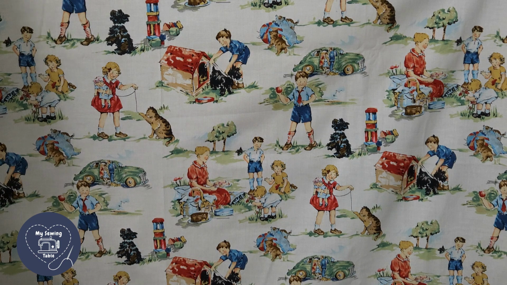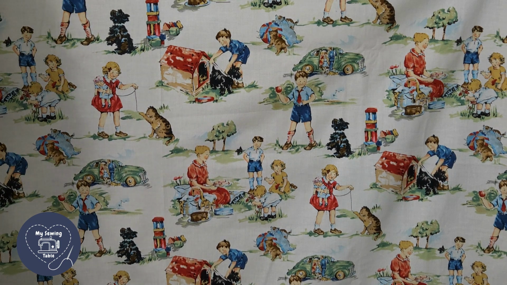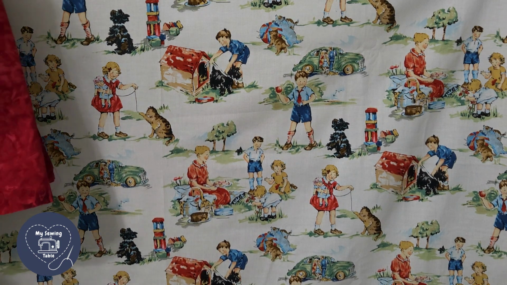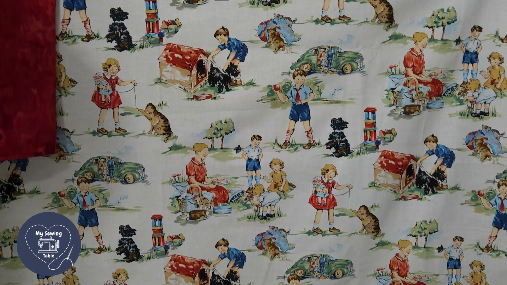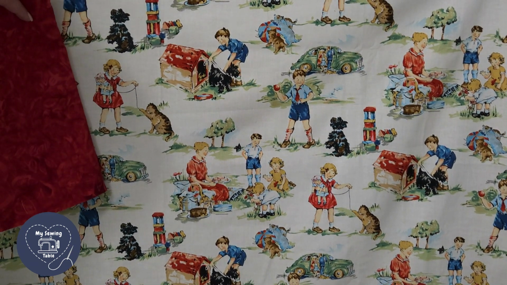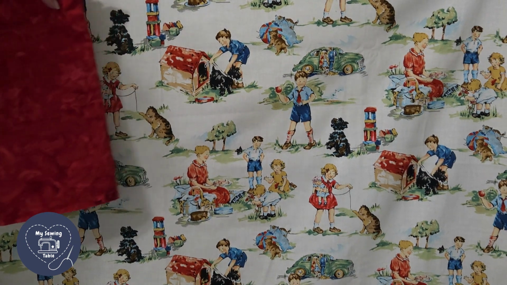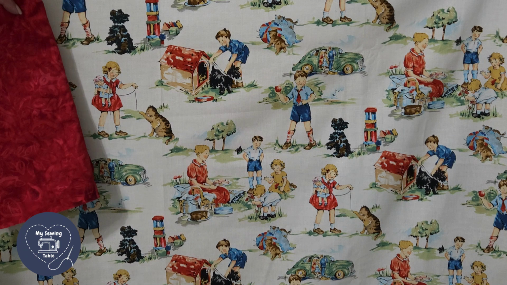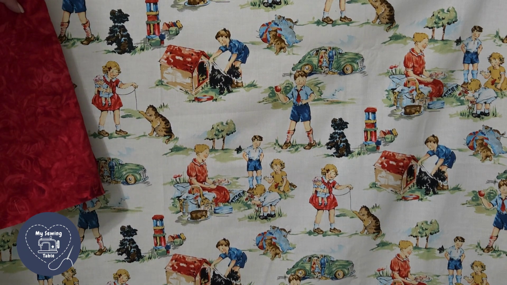So that would work. If you're brave, you might say, you know what? That little girl's red dress is adorable. What if we grabbed a red and we put the stars surrounded by red? Look how much fun that is. The dog stands out. The little girl stands out. Everything really sparkles. That would be a very bright quilt, but oh my goodness, it'd be so cute, right?